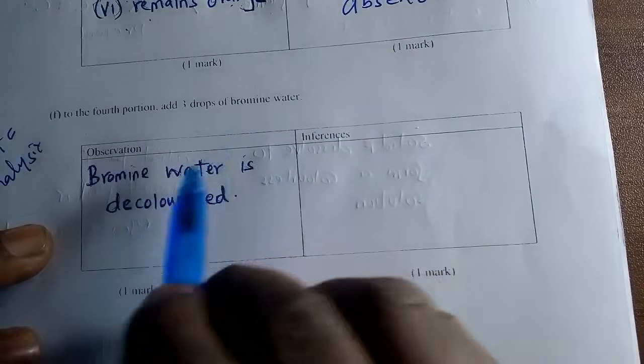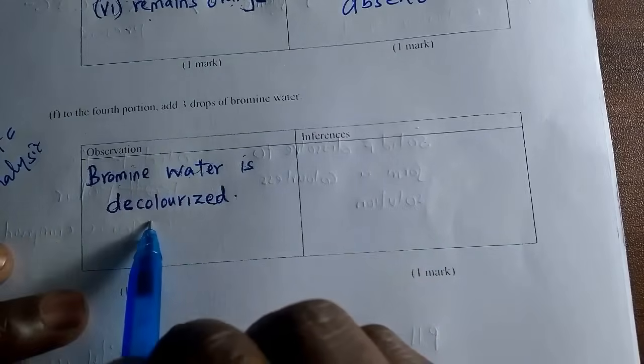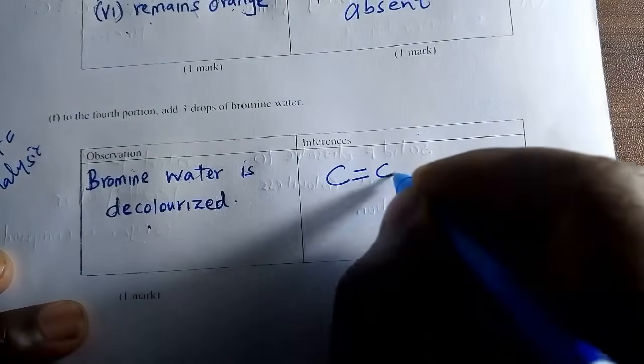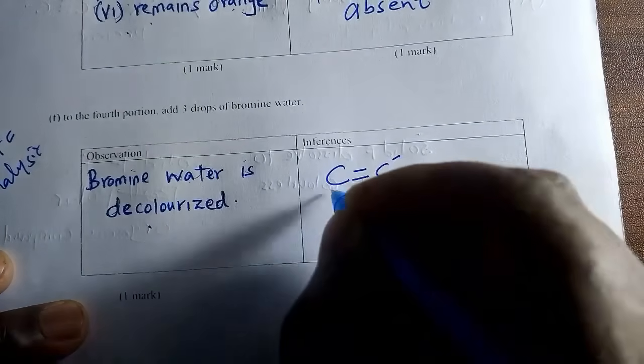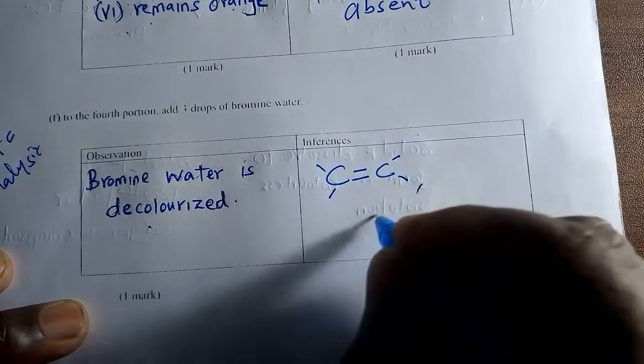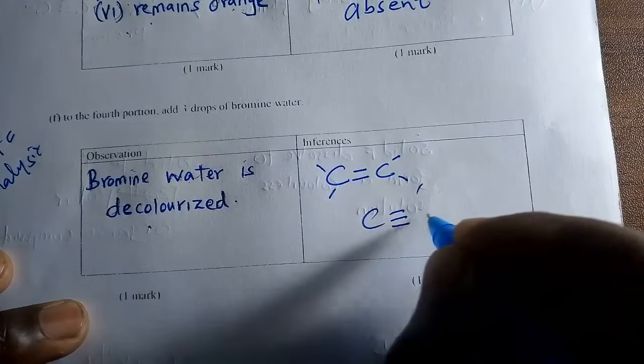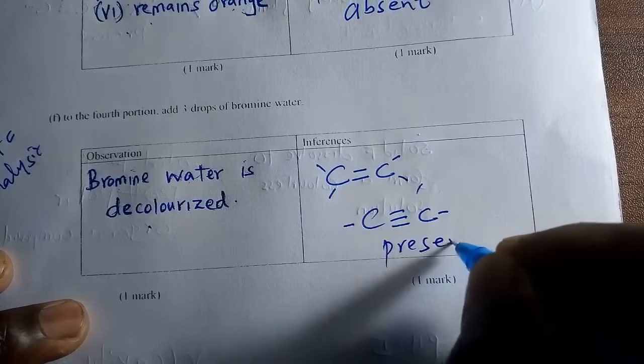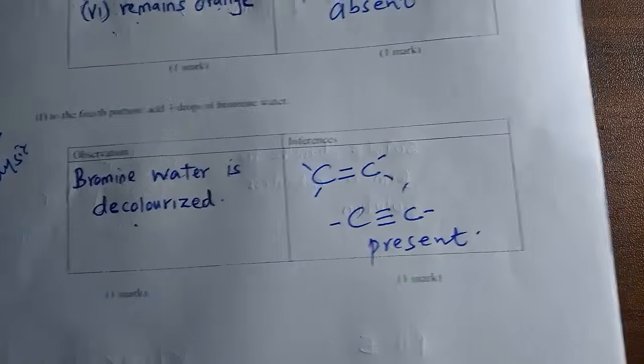To the fourth portion, add 3 drops of bromine water. If bromine water is decolorized, then it confirms that a double bond or the triple bond is present. That is what it means.